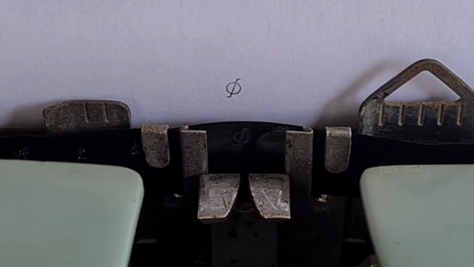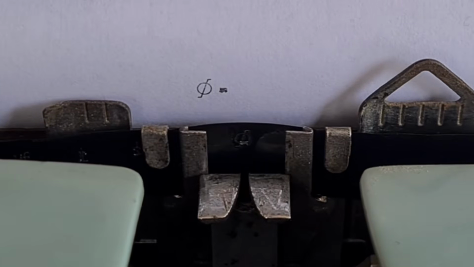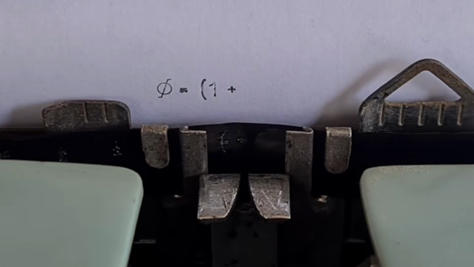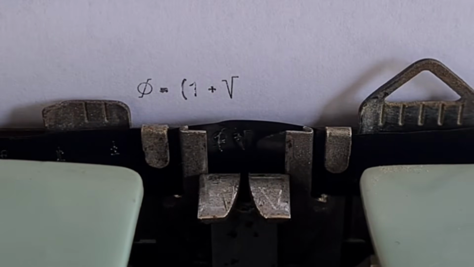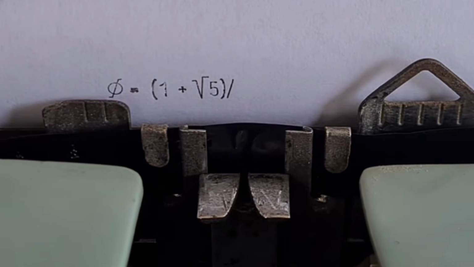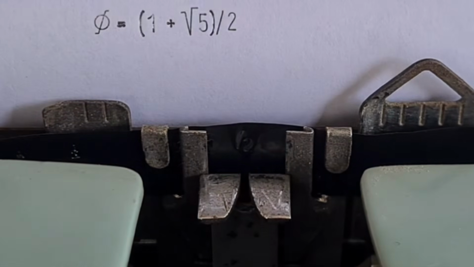This is the symbol phi. In mathematics it can indicate the golden number. It finds application in various fields such as art, architecture and nature for its properties of harmony and proportion.